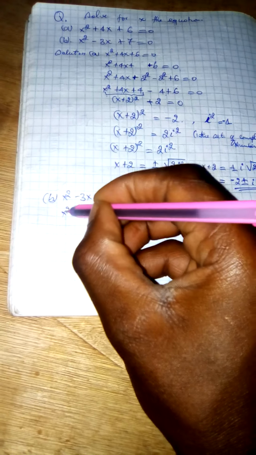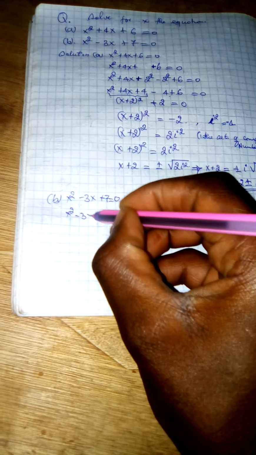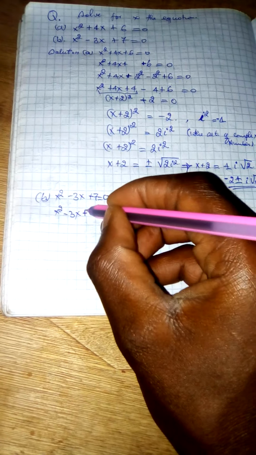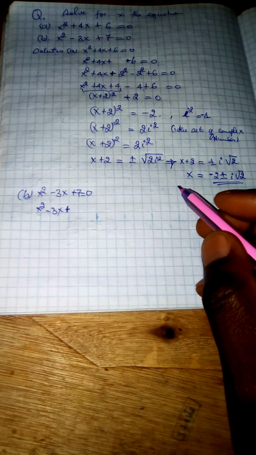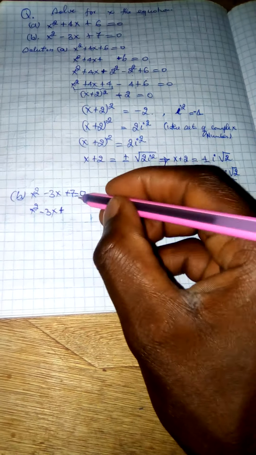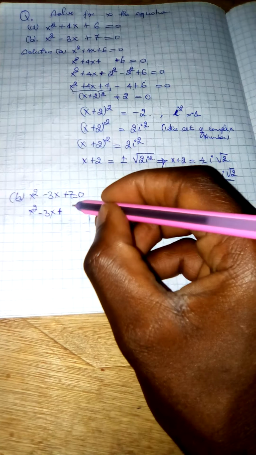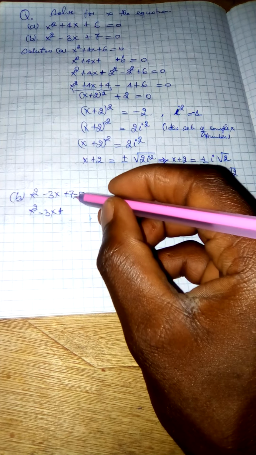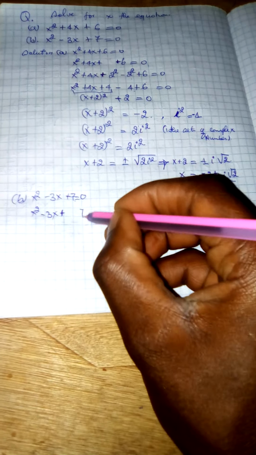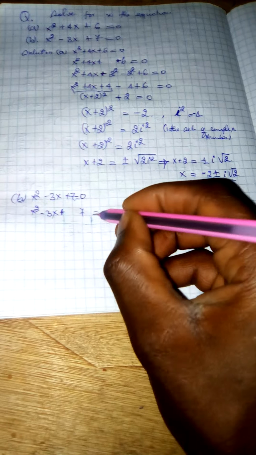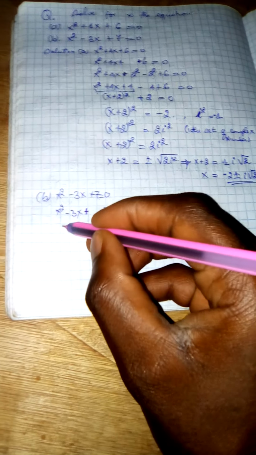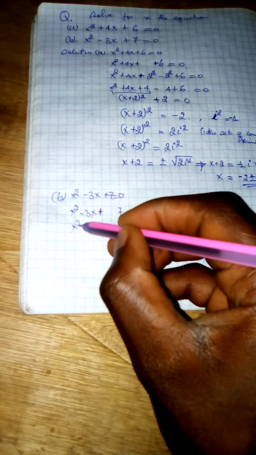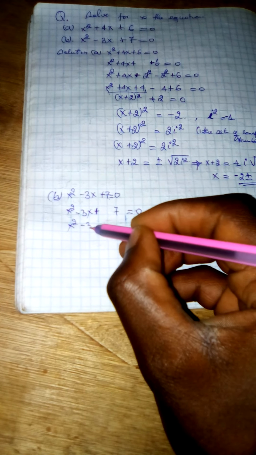We have x power 2 minus 3x. Let's also convert it to a complete square. So we have plus 7 equals 0. Then we also have x power 2 negative 3x.